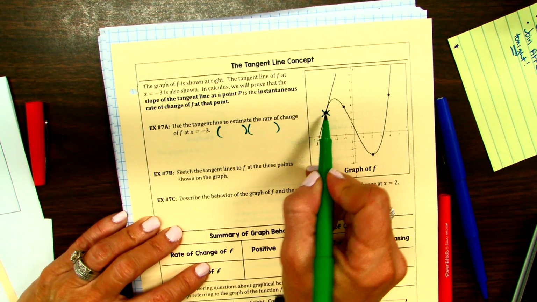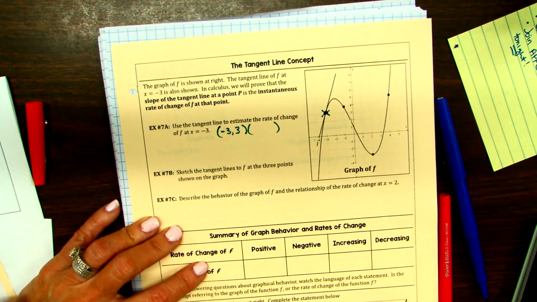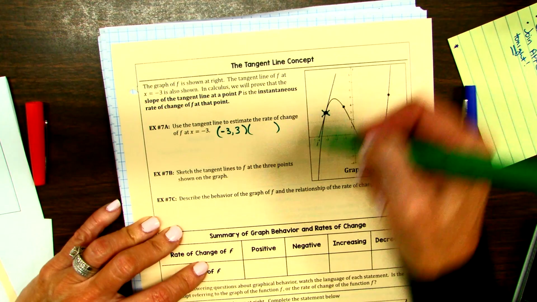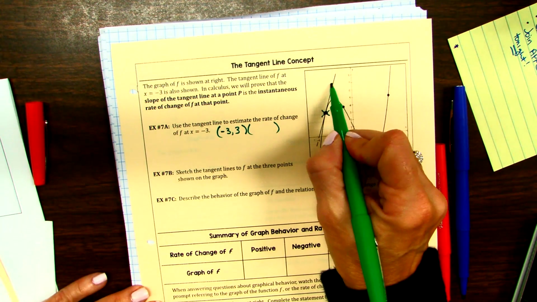So pick 2 points off that graph. -3, I know it's a little above 3. Let's not get too technical. Let's pretend it's right at 3. We don't want to deal with the decimal right now. And find any other point. Remember, on a line, it doesn't matter. Any 2 points. And I think this one's a good one.